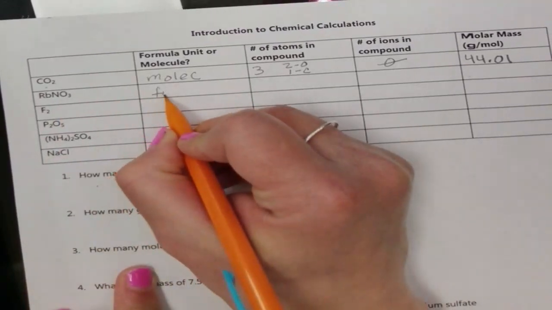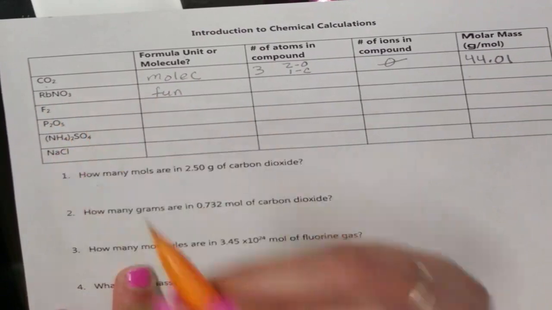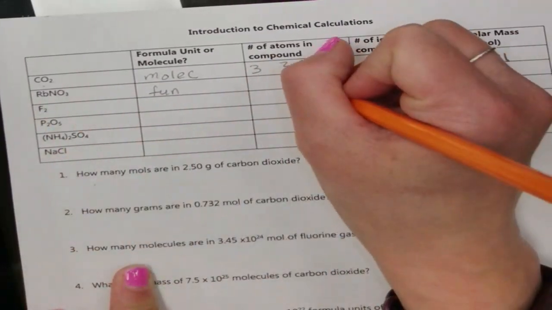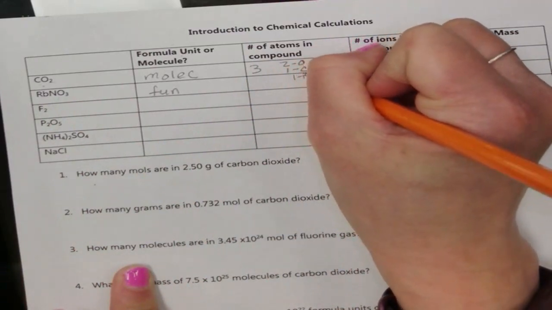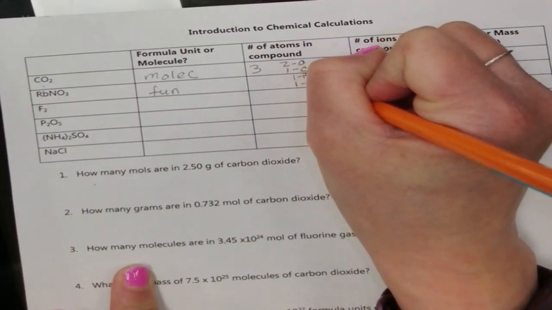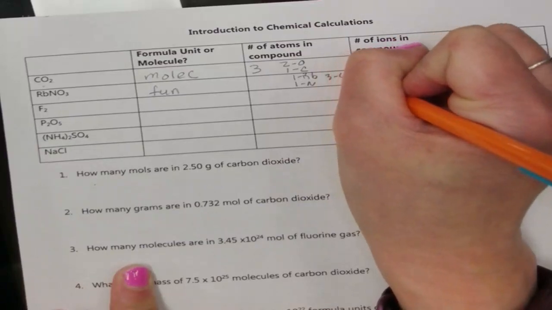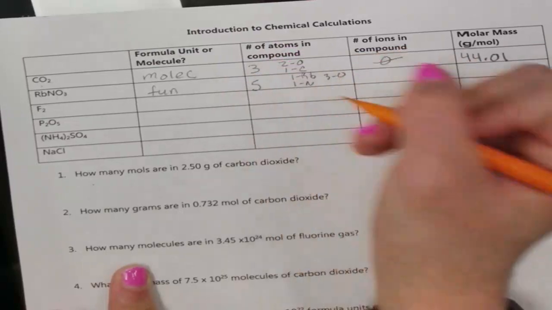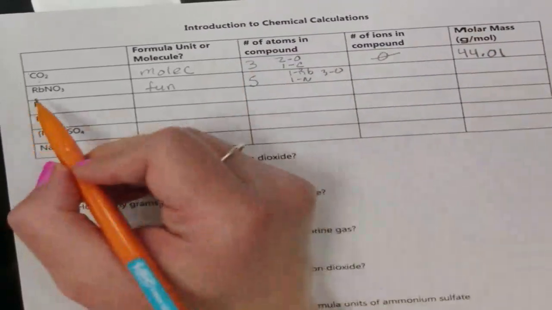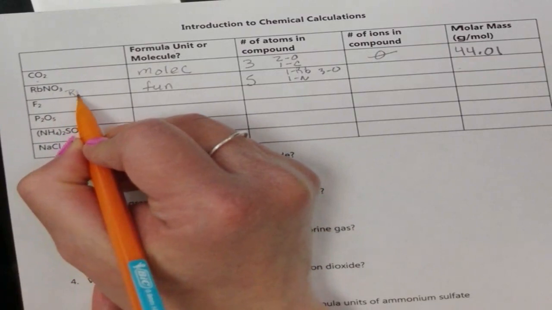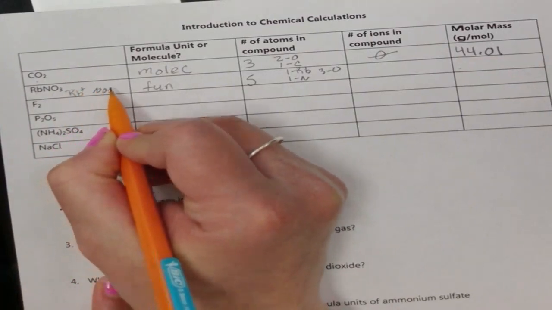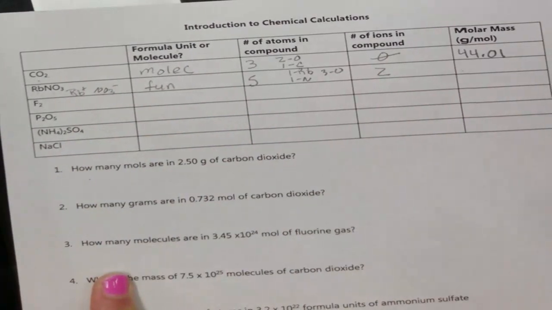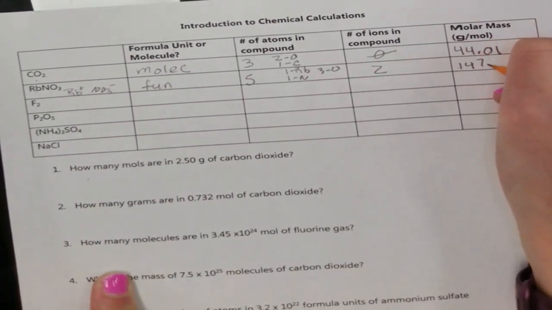Rubidium nitrate is a formula unit. It has a polyatomic ion. How many atoms? It has 1 rubidium, 1 nitrogen, and 3 oxygens. So 3 plus 1 plus 1 gives me a total of 5 atoms. How many ions? Rb+ and NO3-. That is 2 ions. And my mass is 147.48.